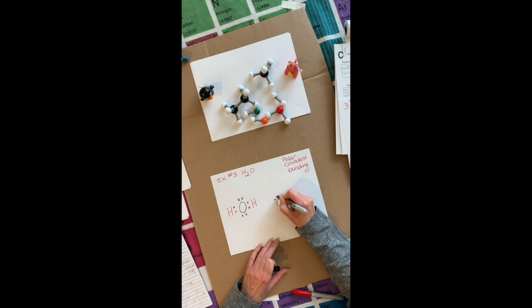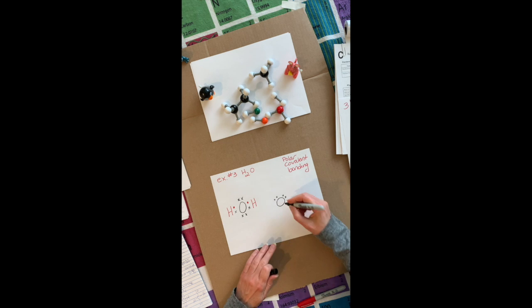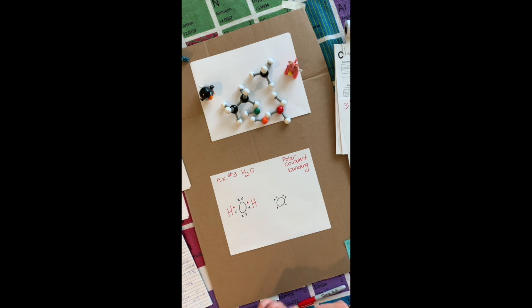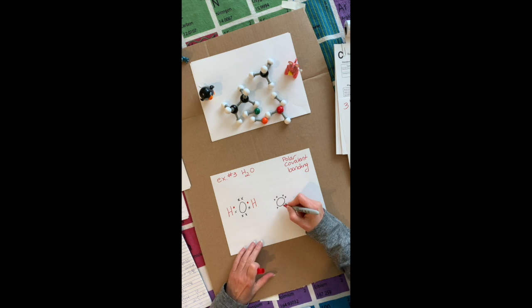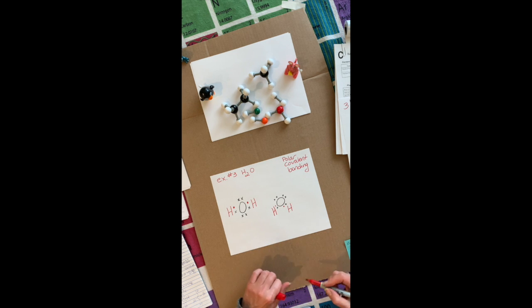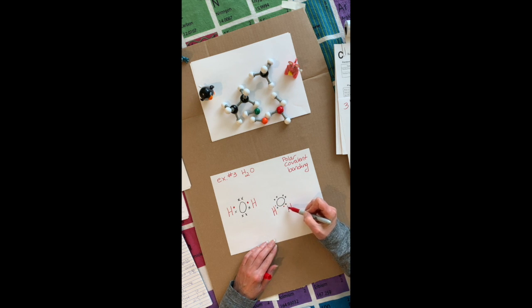There's 1, 2, 3, 4 non-bonding electrons. And then I'll put my little hydrogens down here. So what I've actually made is what we call a bent shape.